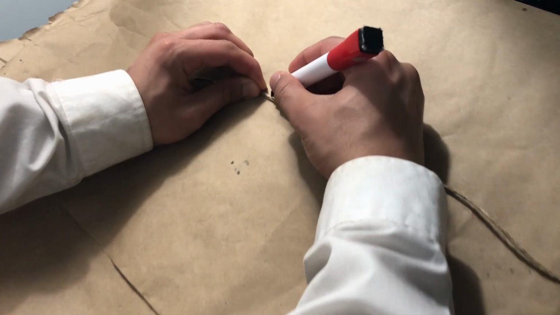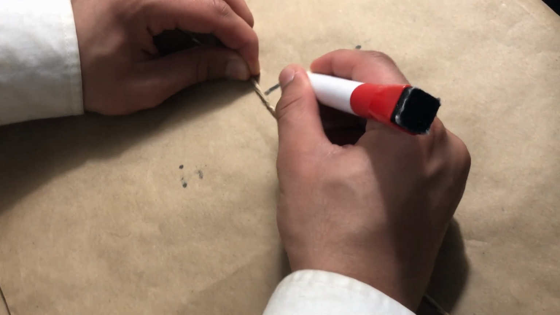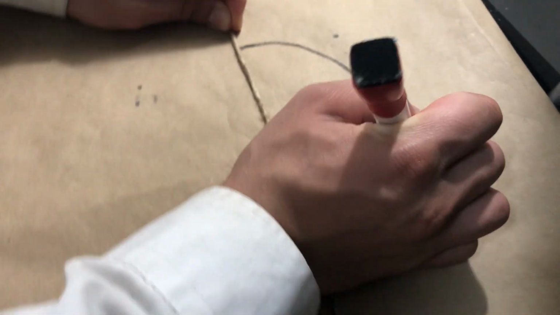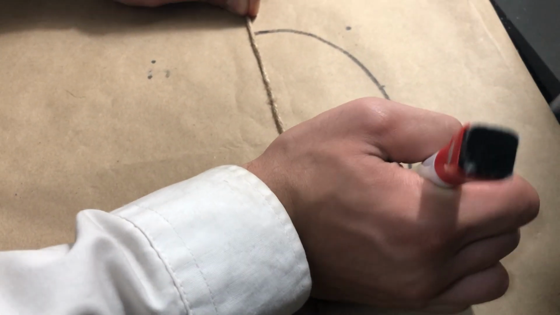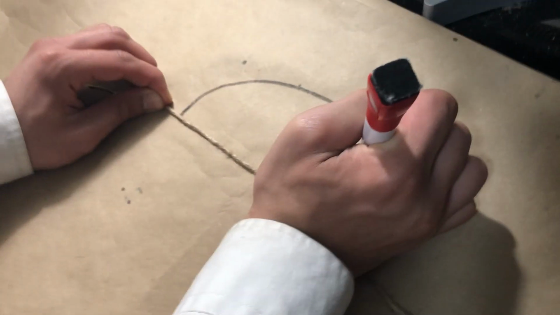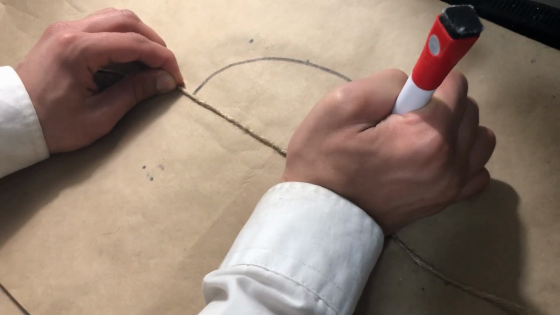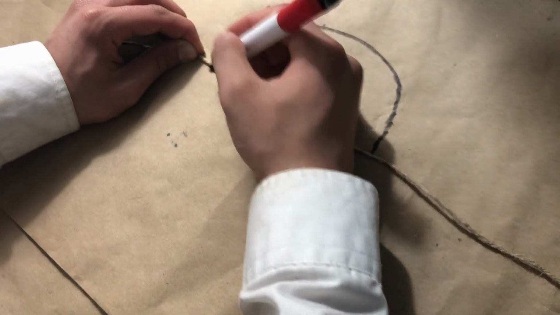Alright, so for our second demonstration, we're going to be drawing a perfectly round circle. So I'll just use this. Right, that should be almost there. Okay.